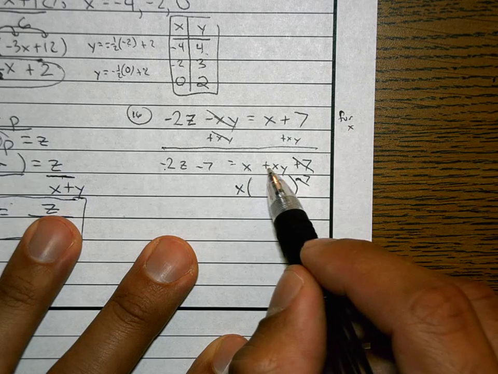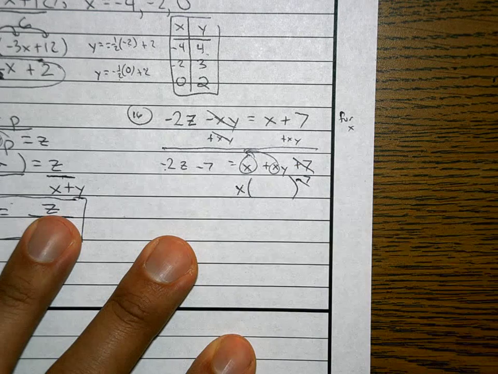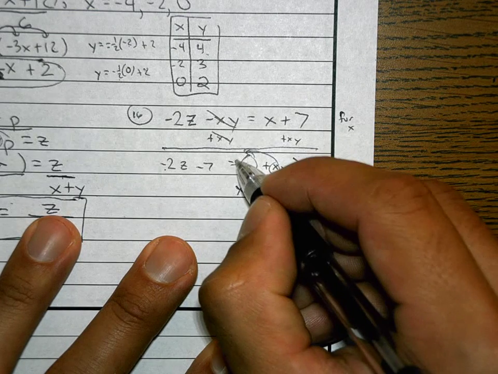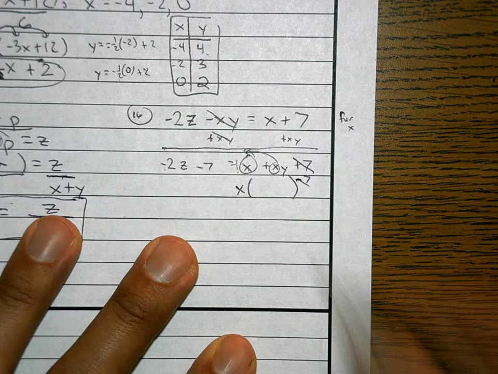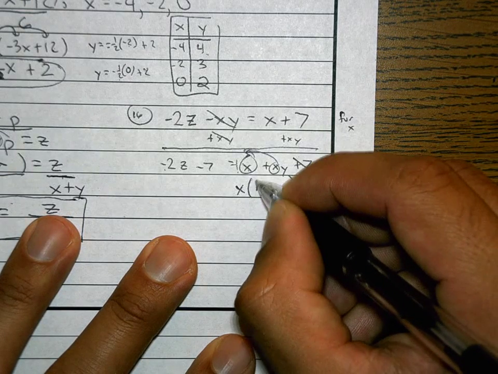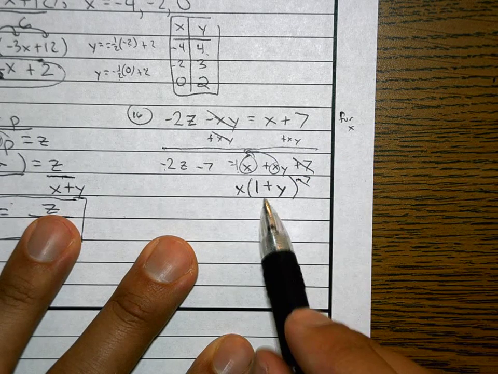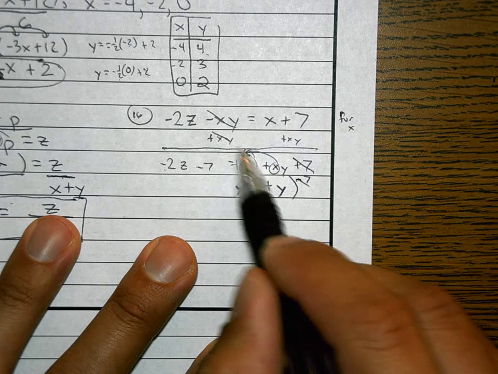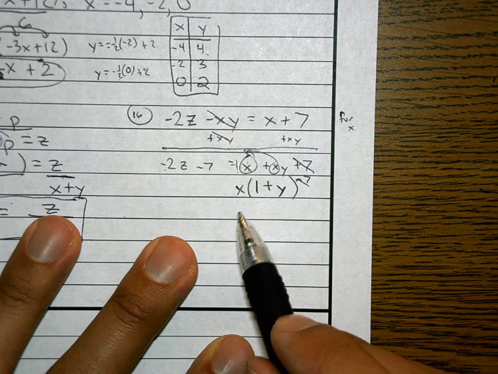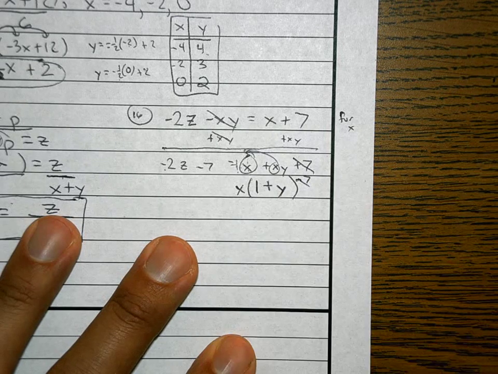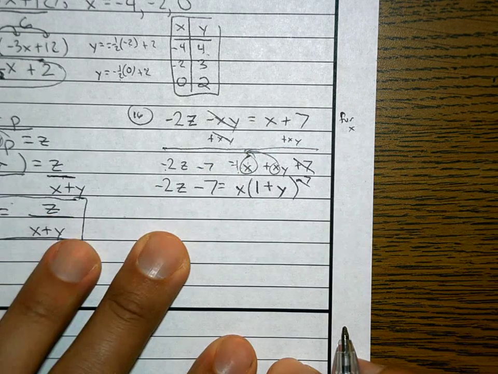There's an x and there's an x plus y. I need to factor out an x from both of these things. And think about what's left behind on both of these things. This is going to look weird, but it's an x times 1 plus y. The reason why it's a 1 plus y is because when we factor out an x from this term, there's still a 1 there. This times this is x, plus this times this is xy, equals negative 2z minus 7. I'm almost done.